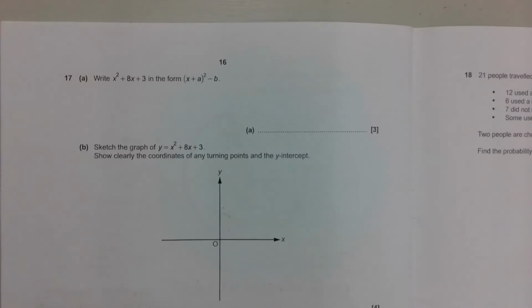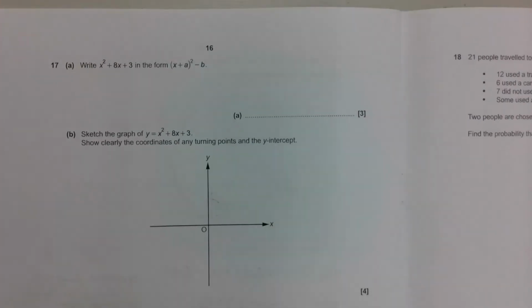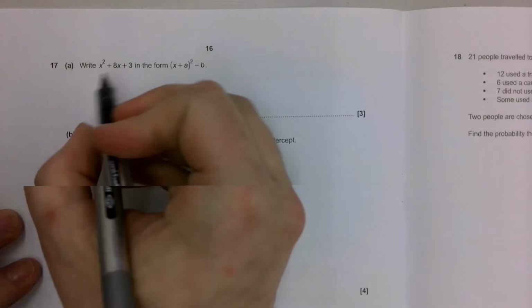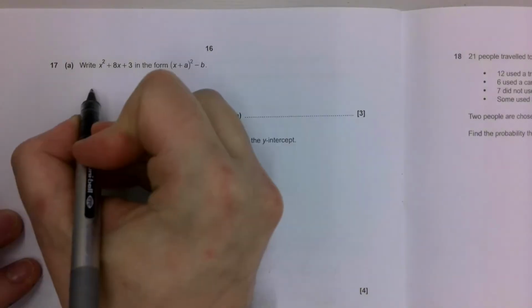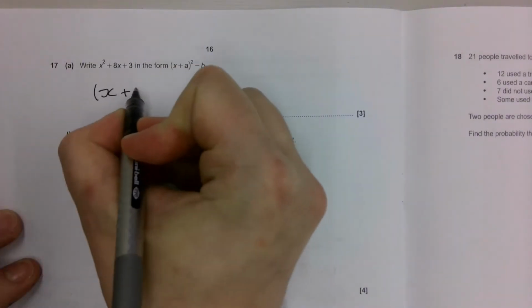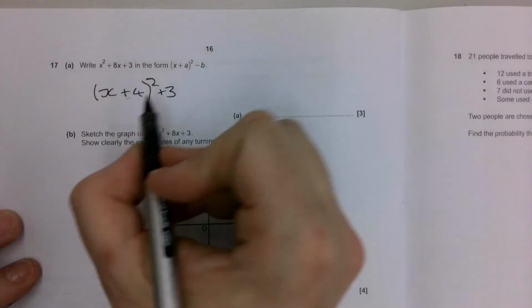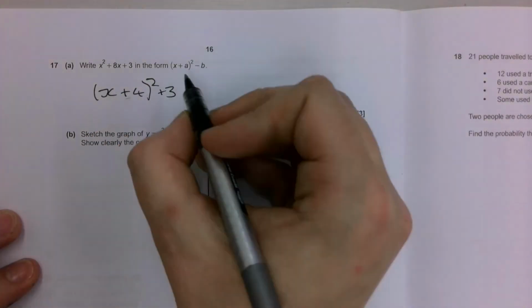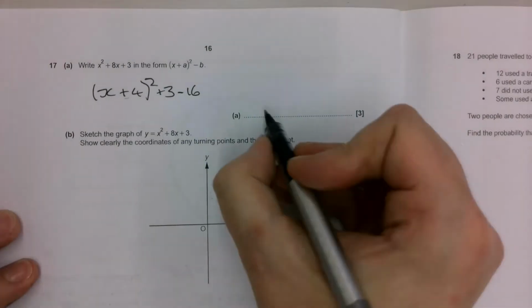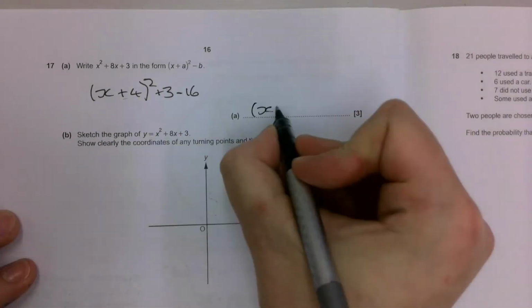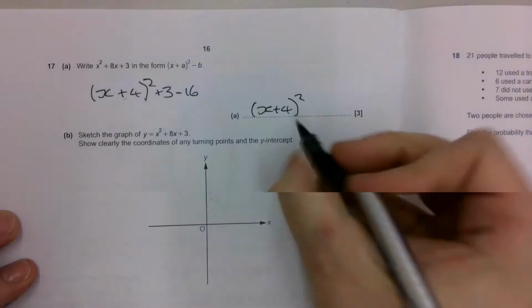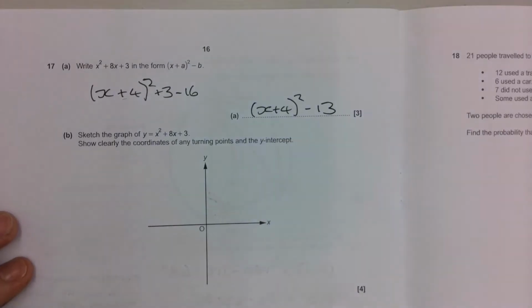Question 17a, we've got to write x squared plus 8x plus 3 in the form x plus a all squared minus b. It wants us to write it in completed square form. So for that, we have the coefficient of x, that's going to be our a. At the moment it's got plus 3, and then we are going to square this and take it away. So 4 squared is 16. And then we need to tidy up this bit here. So it's x plus 4 all squared minus 13.